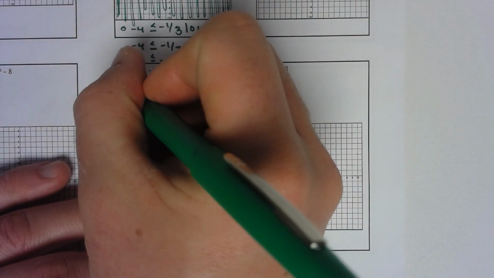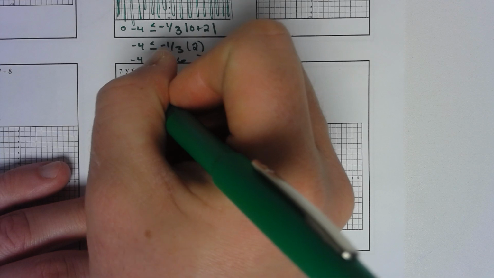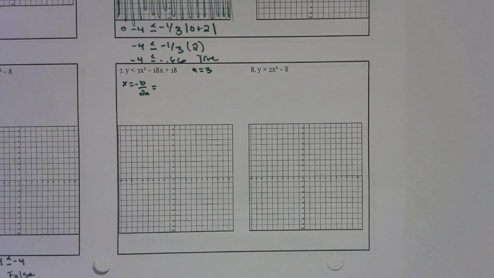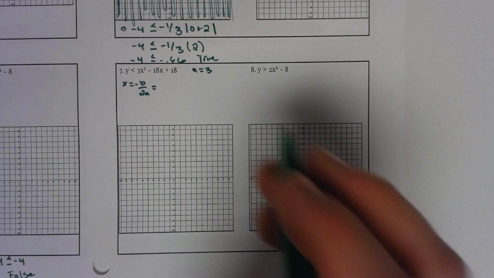So to find the vertex, we have to do that negative b over 2a. And again, anytime that you're using that, I'm going to recommend that you write that down. The more we write it down, the more we see it, the more chances we have of remembering that.